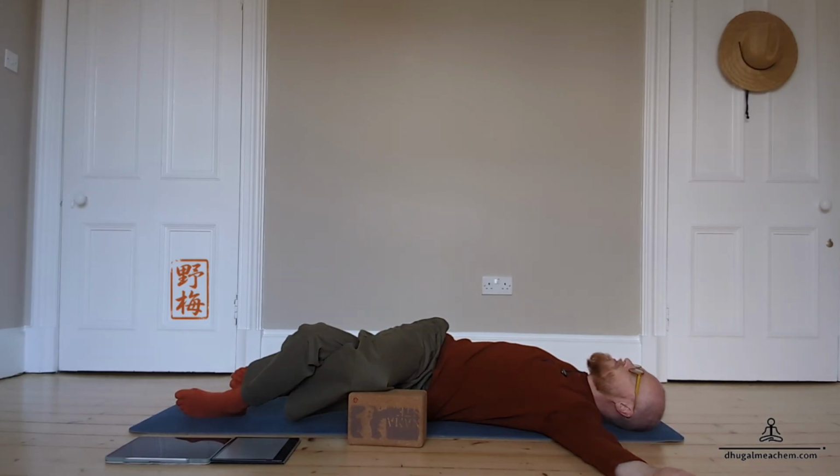You've had a pose for the backs of the legs, a pose for the insides of the legs, a pose for the outer hips, a pose for the lower back. And now we have a pose for twisting and rotating the spine.